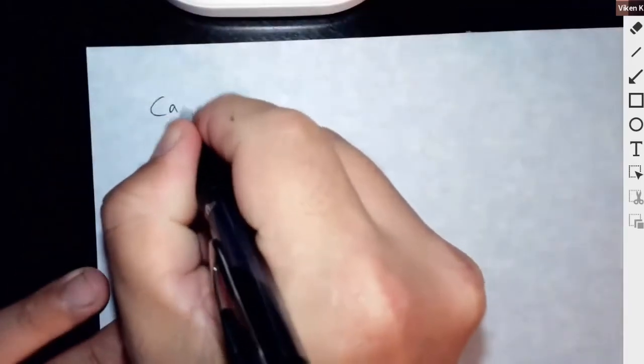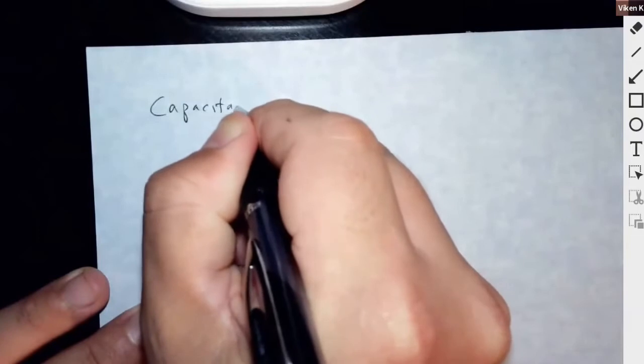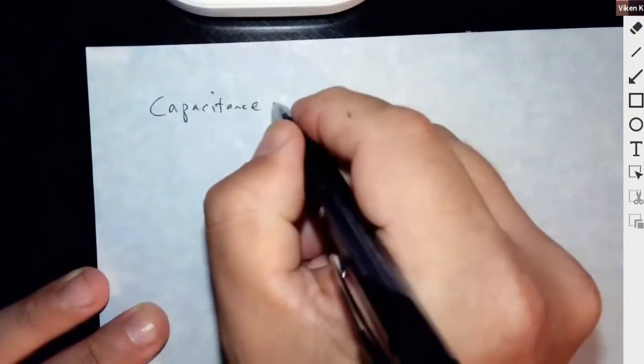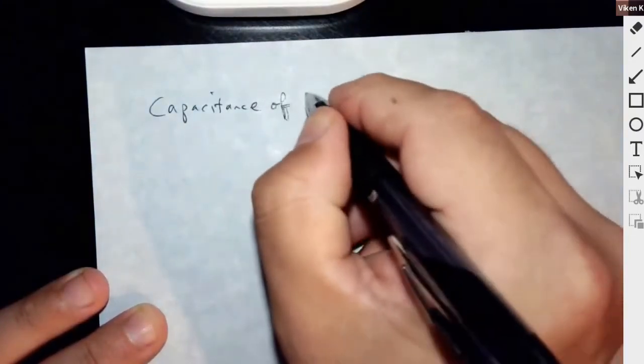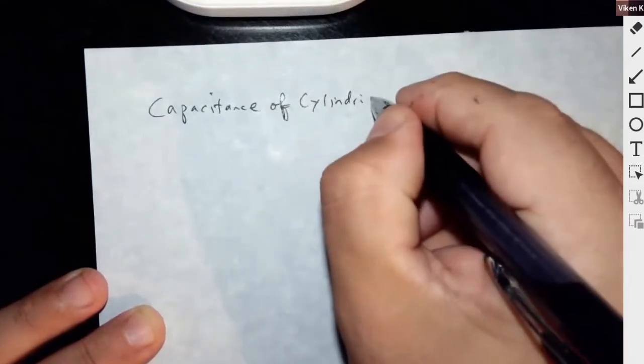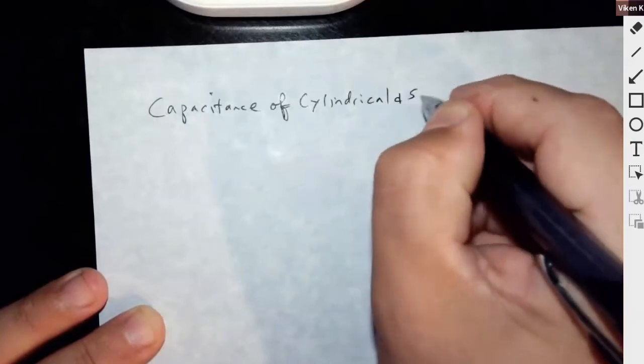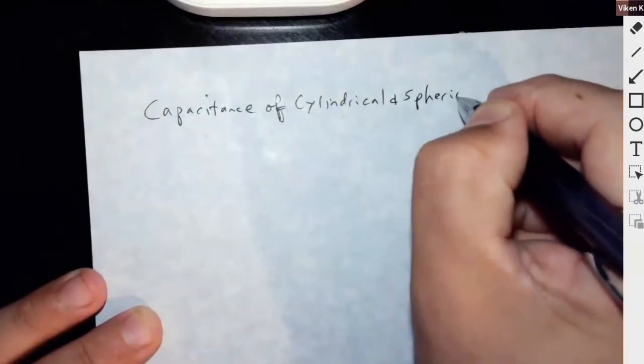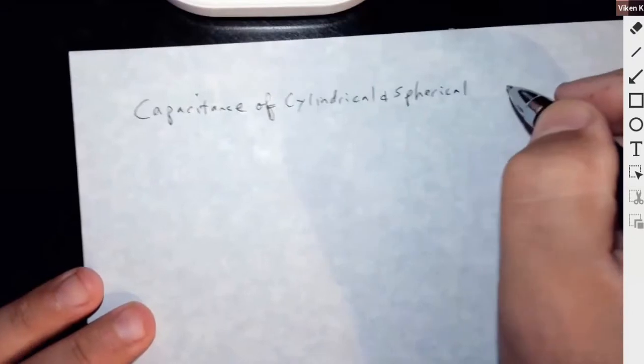Okay, so yesterday we covered... so let's do capacitance of spherical and cylindrical capacitors. So capacitance of cylindrical and spherical capacitors.